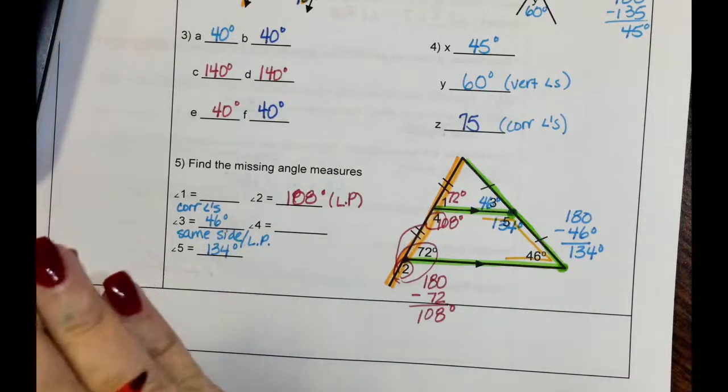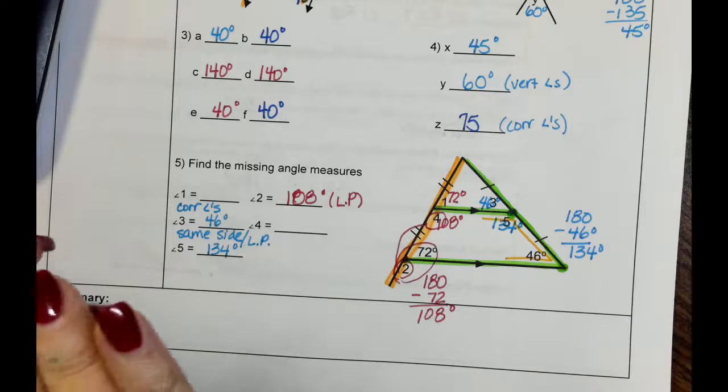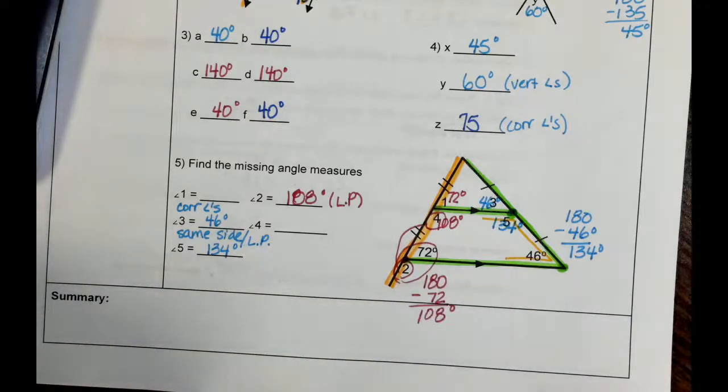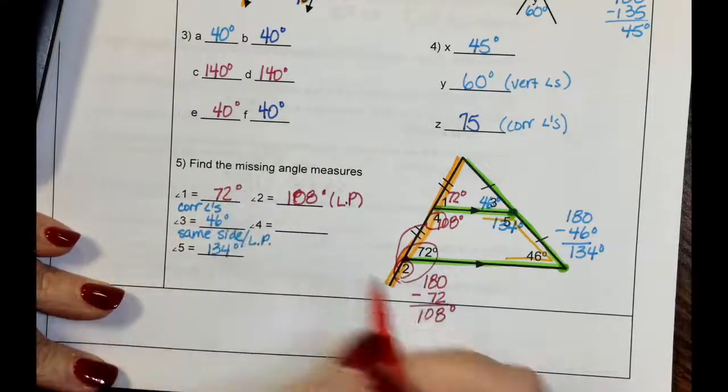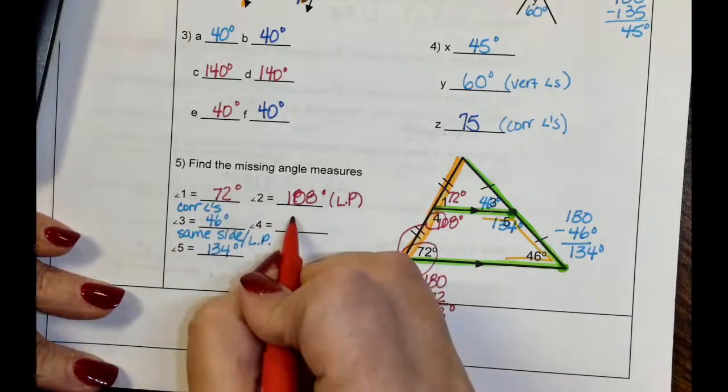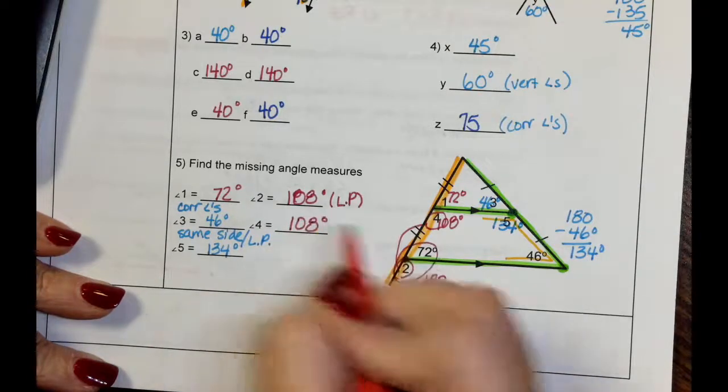Just don't forget linear pairs and vertical angles are options. And then also corresponding angles and all your others, alternate interior and stuff like that. So being familiar with those gives you some fluency and helps you to work these problems faster. So everything comes down to these statements at the front that we did, okay?